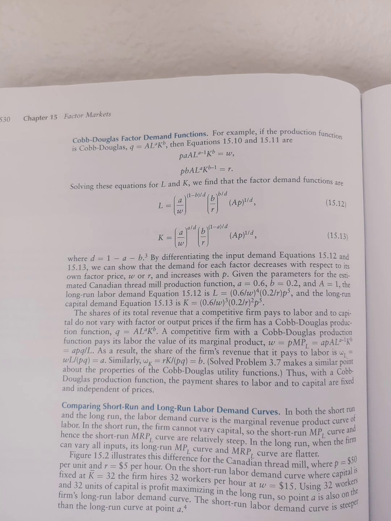Given the parameters, the estimated long-run labor demand equation 15.12 is L equals (0.6 over W) to the power 4, multiplied by (0.2 over R), multiplied by P to the power of 5.